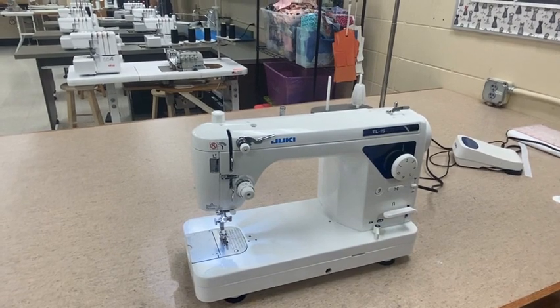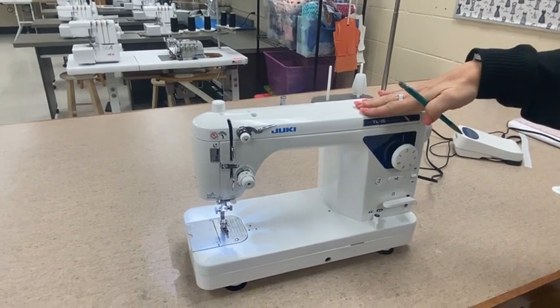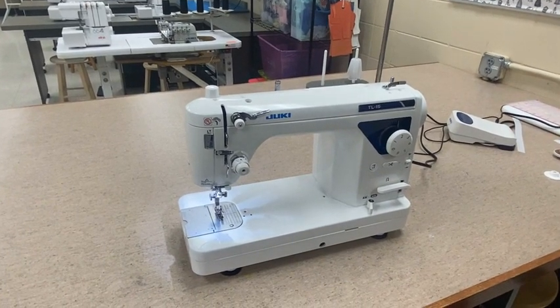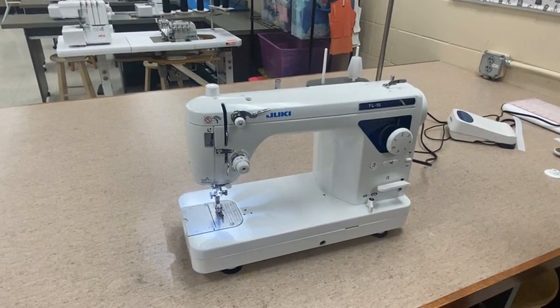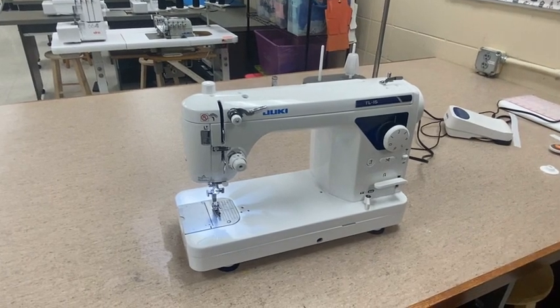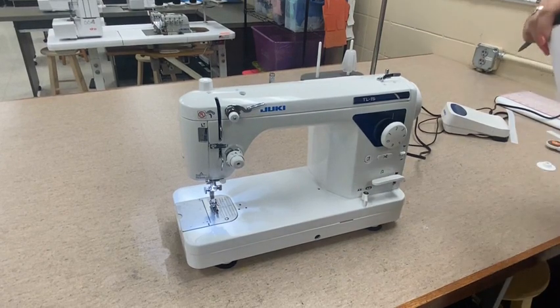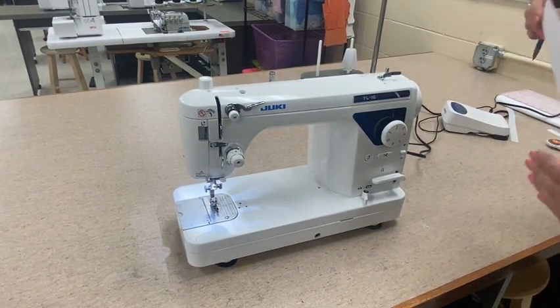In Textile Construction 1, we use the Juki sewing machine. There are lots of parts to this machine. We're going to focus on the parts that you're going to use most often in Textile Construction 1, and then you'll become more familiar in Textile Construction 2 and Design Studio.